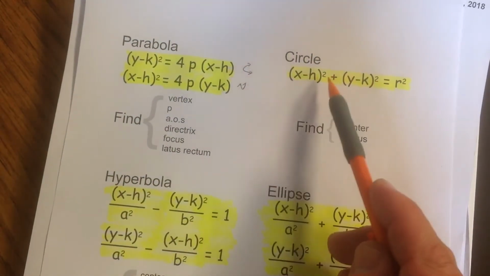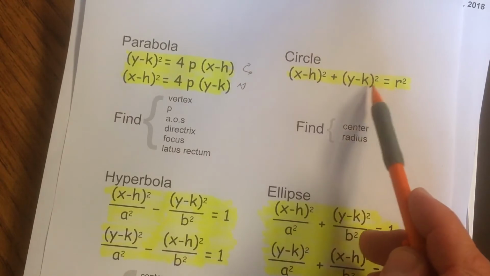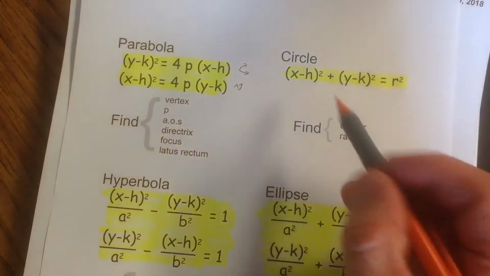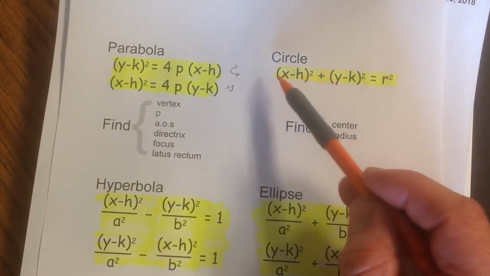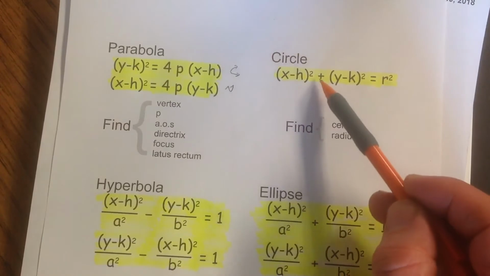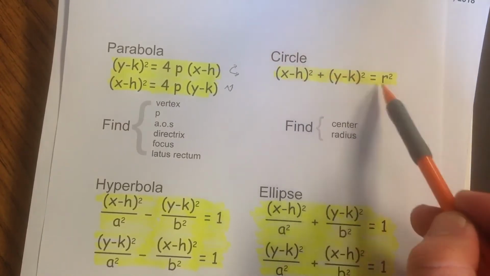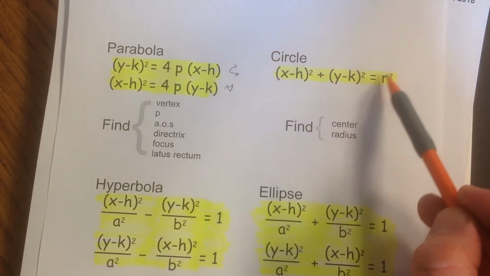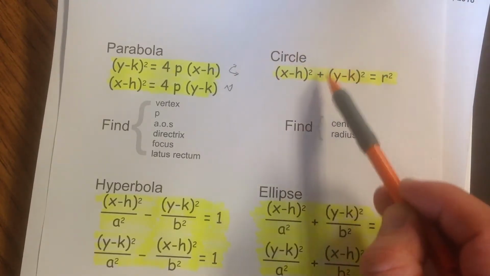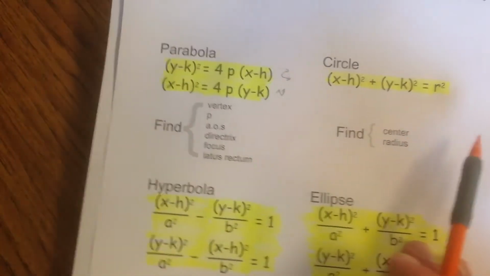For a circle, you have an x-squared and a y-squared term, and it won't look like this at first, but the prevailing characteristic of a circle is that the x and the y both have the same coefficient in front of them, and there's going to be a plus sign. Then you'll move the numbers around until you have an r squared over here by itself, and you'll have an equation that looks like this.